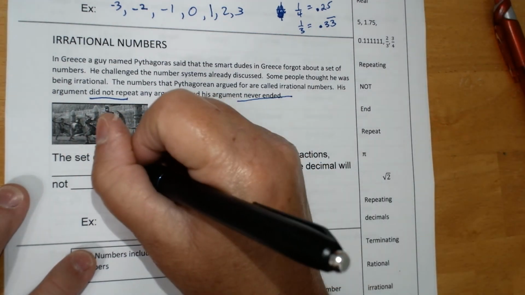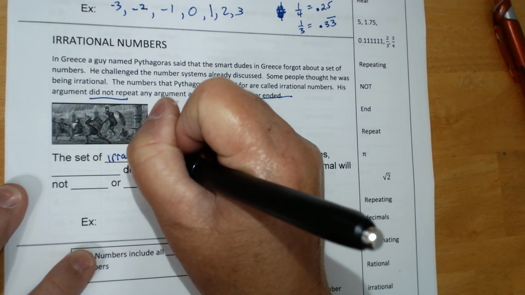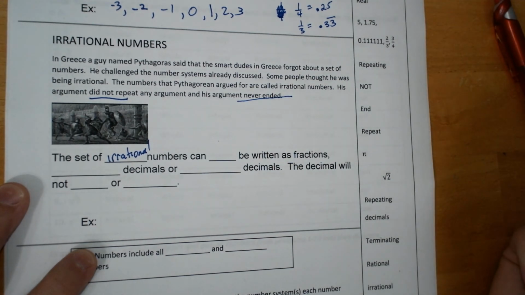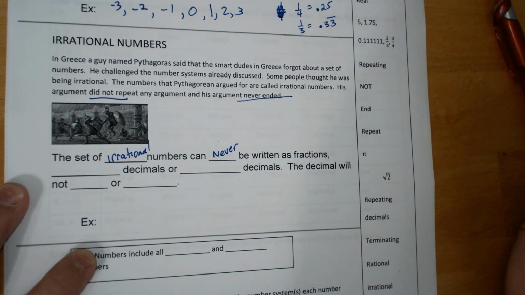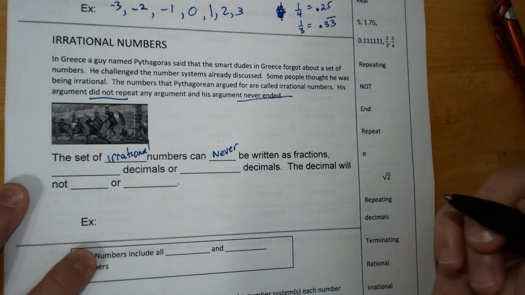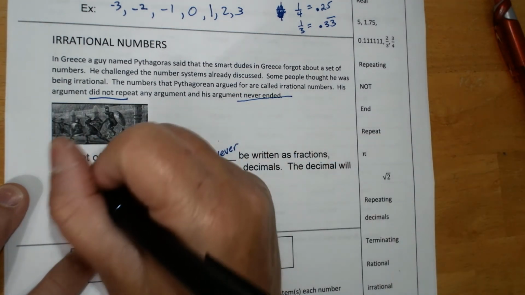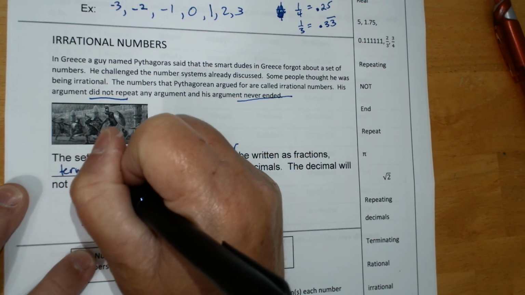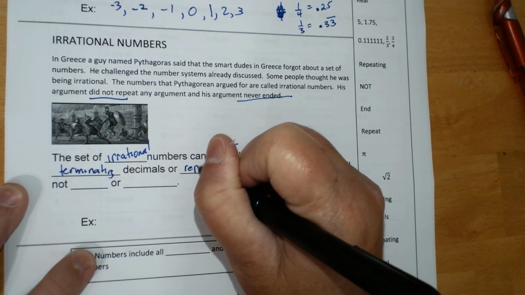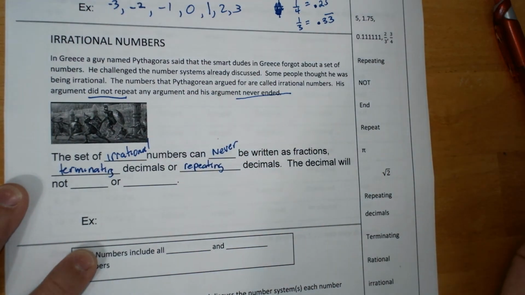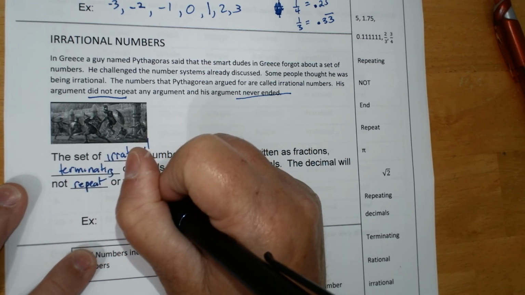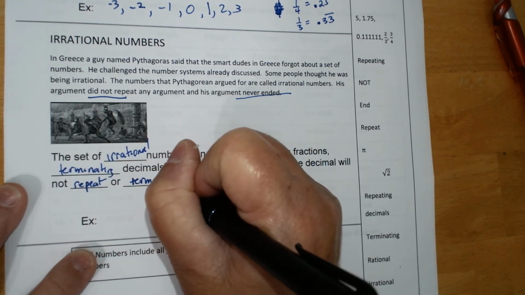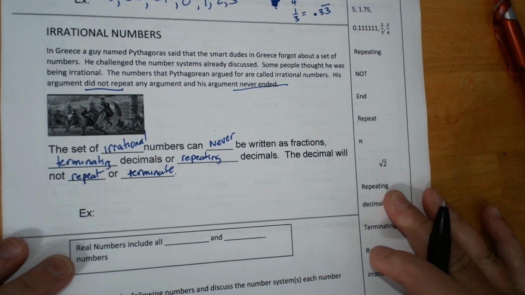Okay, the set of irrational numbers can never be written as fractions, terminating or repeating. So these numbers will not repeat and not terminate. They have no pattern to them.